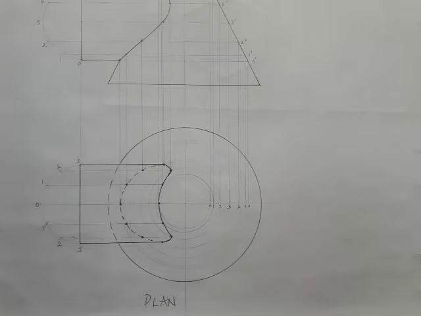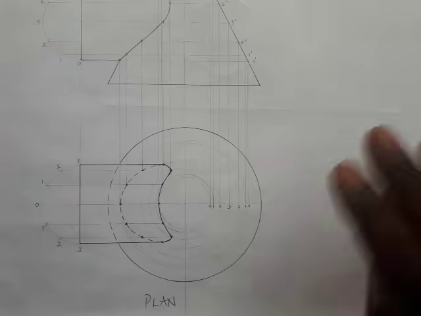This is the plan. Now if you do not understand, go over it again. All right, follow the steps. All right, and you will get it. It's not really difficult. Very, very simple.